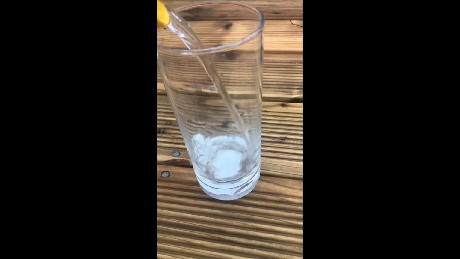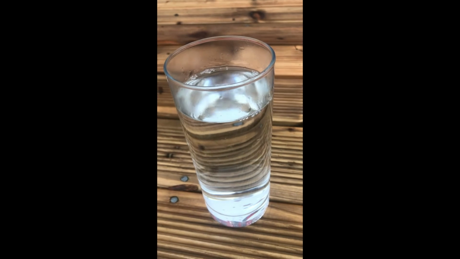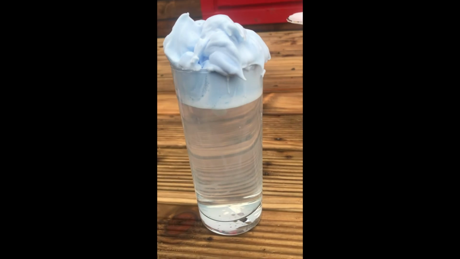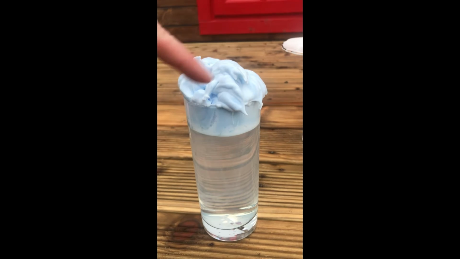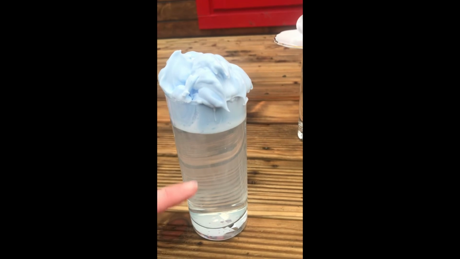First, you need to pour your water into your glass. Next, we spray the shaving foam onto the top of your water. That is going to be the cloud.